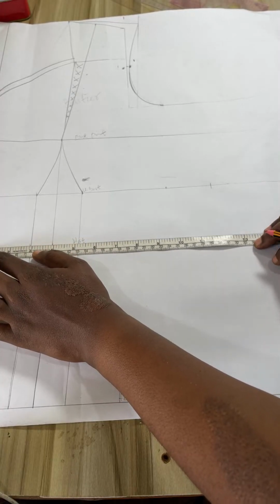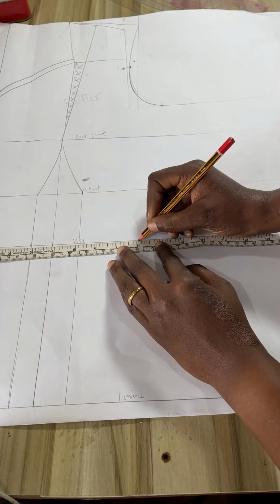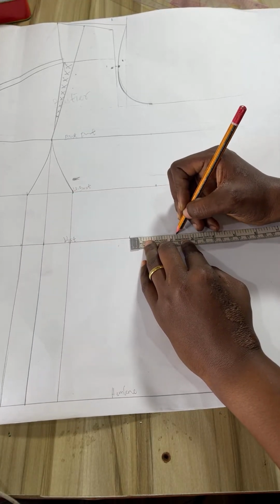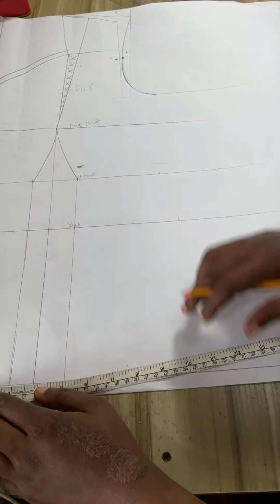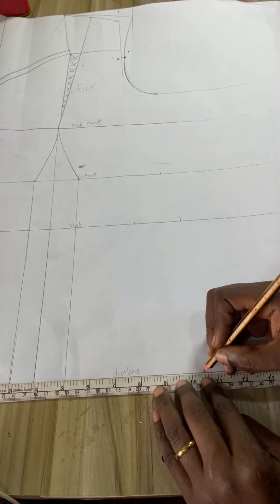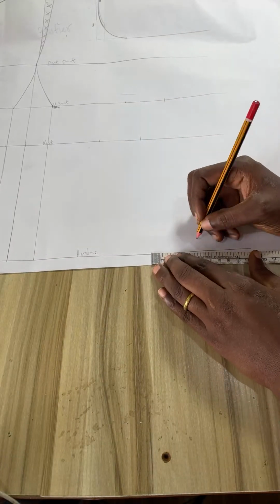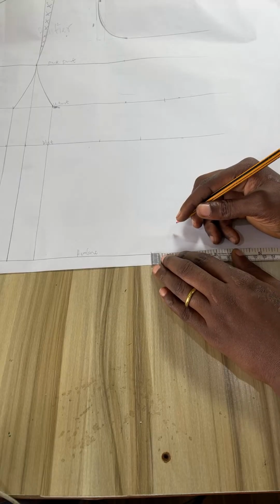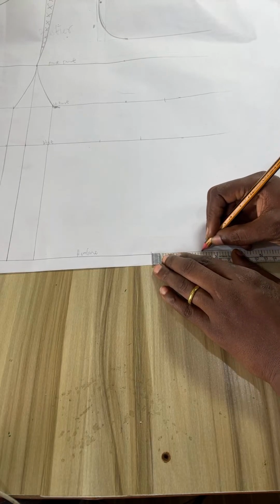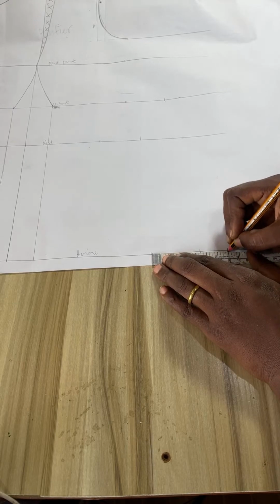Waist is 32, plus 2.25, then you come on here to add the same. On the hip line as well, hip divided by 4 is 10.5, adding that intake, plus the 1 inch on the blouse.